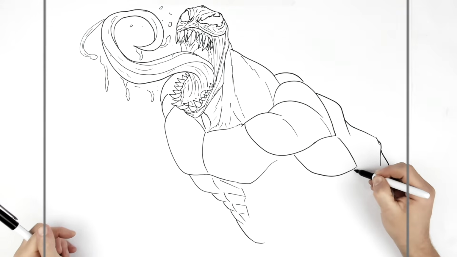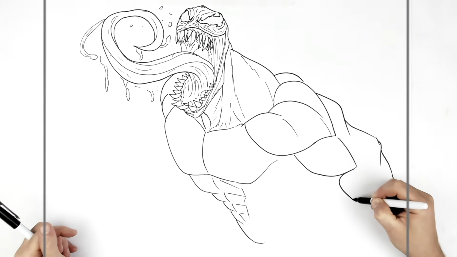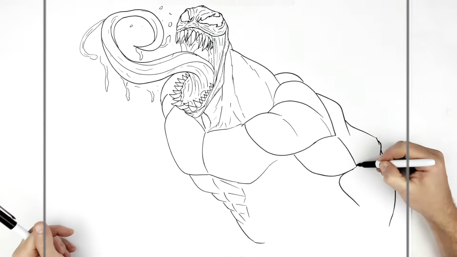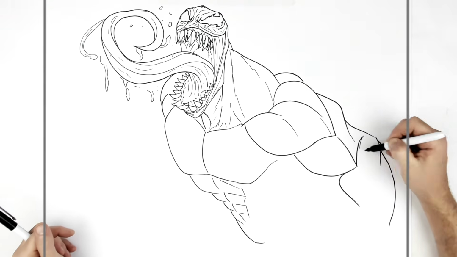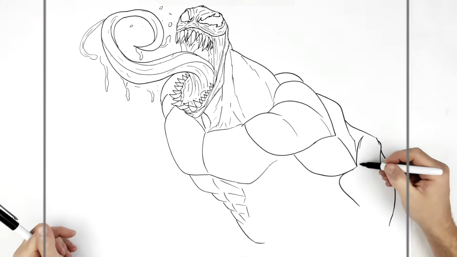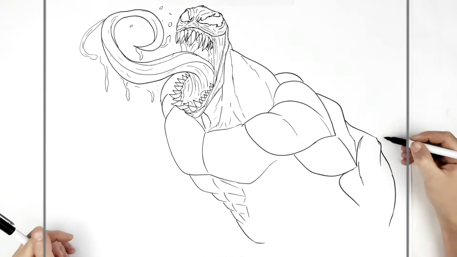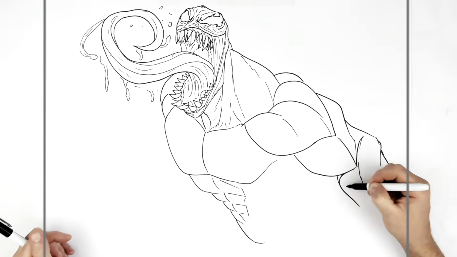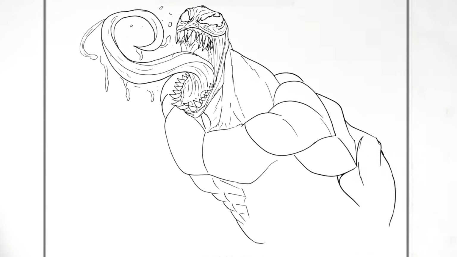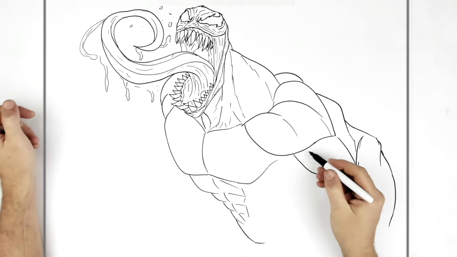But I will come back to the hand. Right, so it's big forearm muscle lines. Okay, so we'll just get some more of his body in.